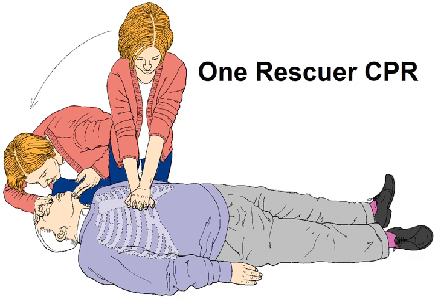When one rescuer does CPR, the cycle includes 30 compressions and 2 breaths. Each 5 cycles is about 2 minutes. Every 2 minutes you have to reassess the victim's pulse and respiration for 5 to 10 seconds.